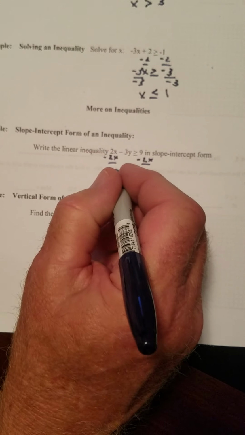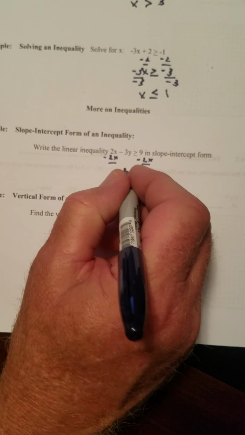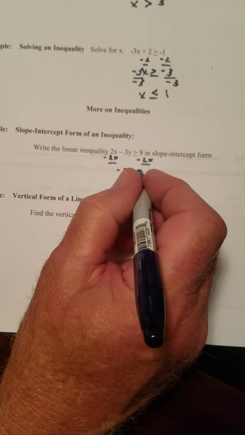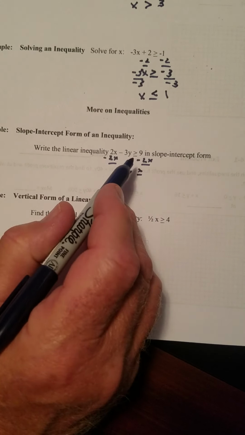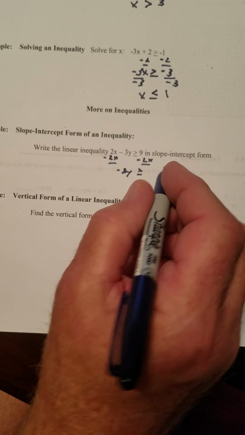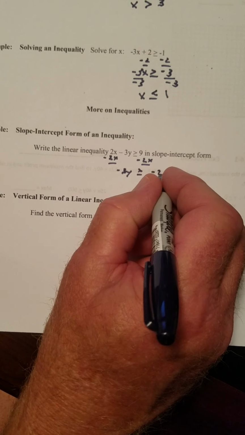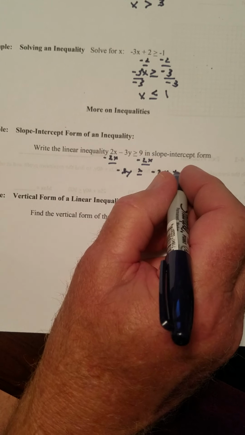So the x's drop out. That's going to leave negative 3y. I subtracted, so the sign stays the same. It's still greater than or equal to. And here it's going to be 9 minus 2x, or I'm going to rewrite that as negative 2x plus 9.